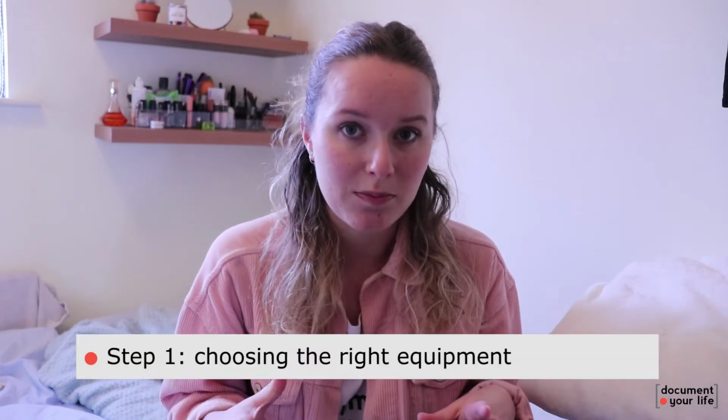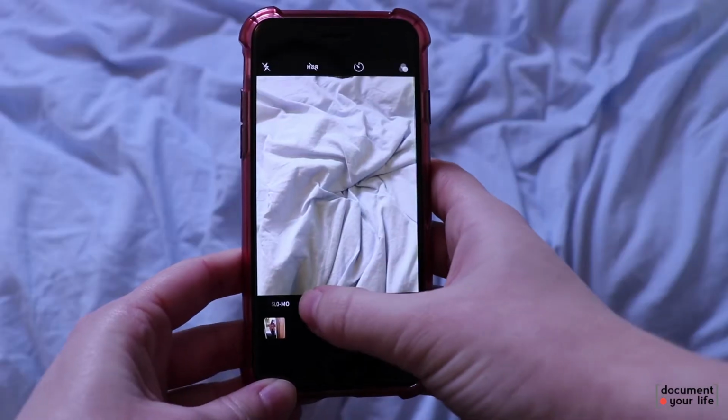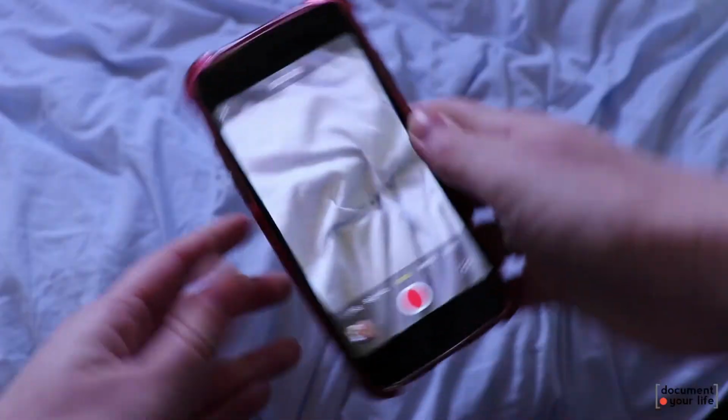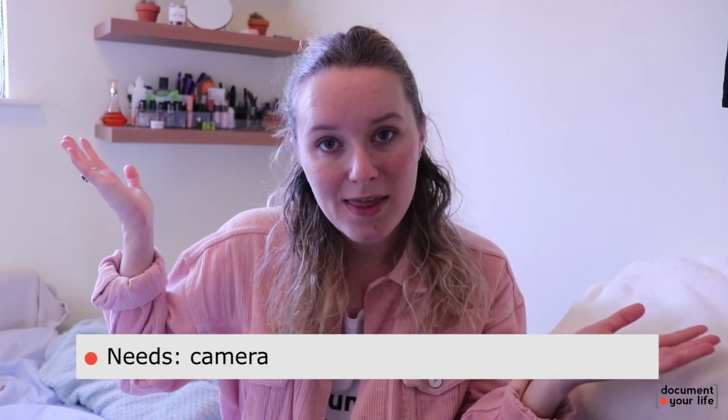The first step speaks for itself. It's about choosing the right equipment. You need to pick a suitable camera. This could be a simple small compact camera like this. Could even be your phone, so just use the video mode on your phone. If you do use your phone, please remember to film this way, not that way, because that would be too hard to edit, and you would like to have a consistent video in the end that just has landscape mode. So all you need for this step is a camera that works, and then you're good to go.